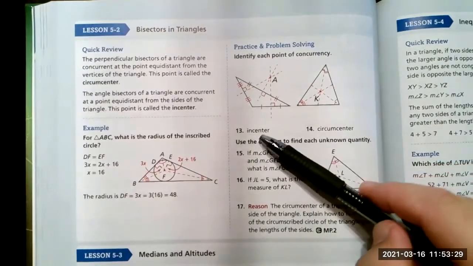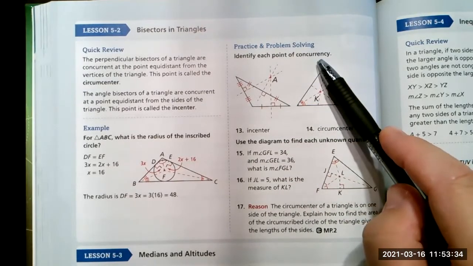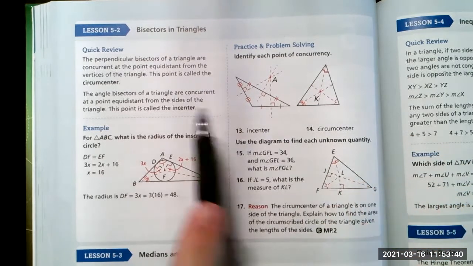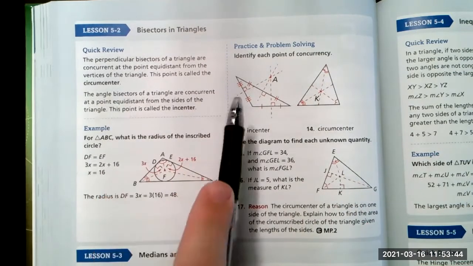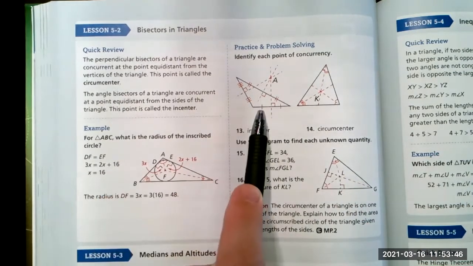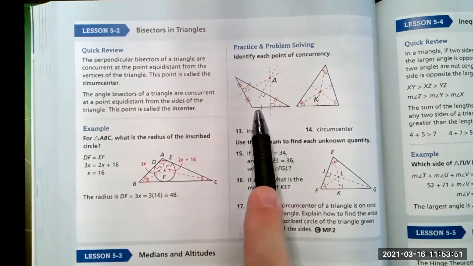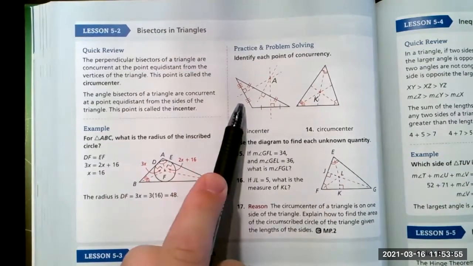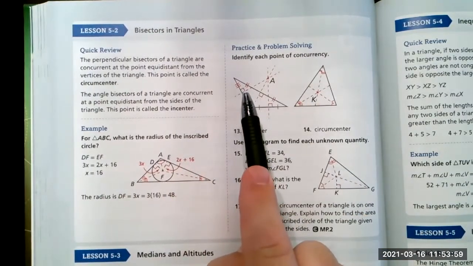Let's take a look at 13. Identify each point of concurrency. 13 is the incenter, so we're looking for the incenter. Again, come over here, so we're looking for the angle bisectors. These are perpendicular bisectors. You can tell because each side is labeled with 1 tick mark, 2 tick marks, 3 tick marks, and then those dotted lines are coming off of those sides at a 90-degree angle.